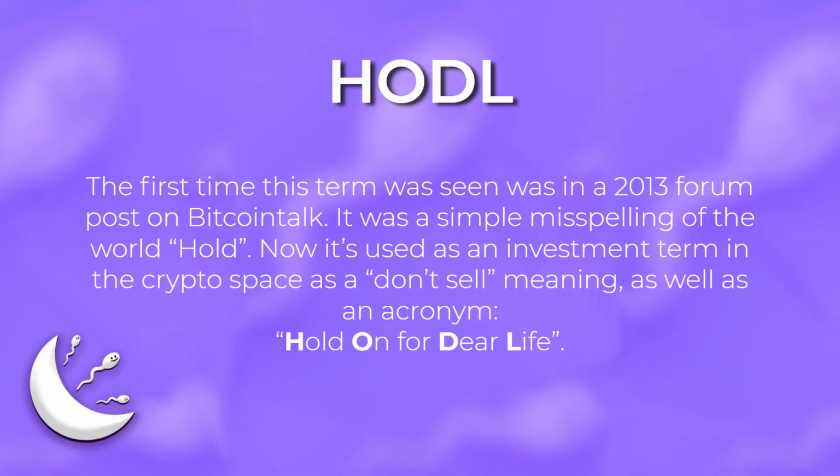So the first one we got here is HODL. Now, this can be seen as an acronym, which stands for hold on for dear life, meaning don't sell what you have. But originally it was made by a misspelling on a forum post back in 2013 on Bitcoin Talk. They just misspelled the word hold, and people have been using it in the crypto community as a meme, and now it's used as an acronym for basically just don't sell, keep holding and believe.